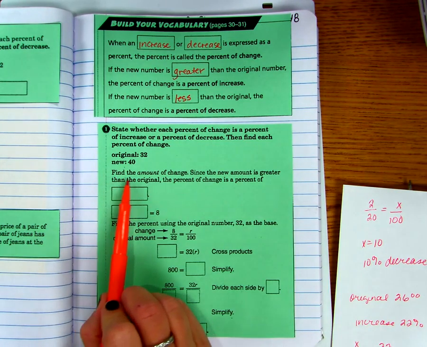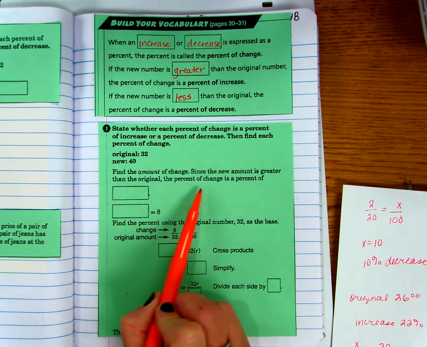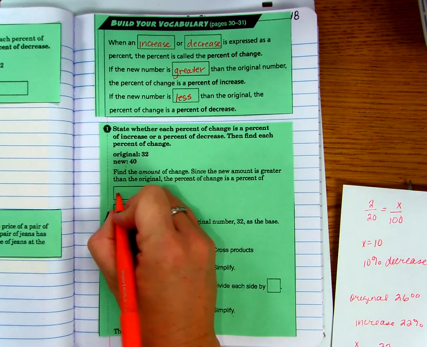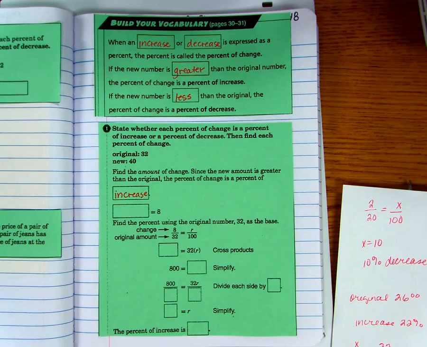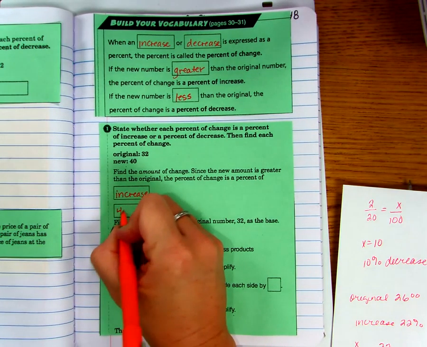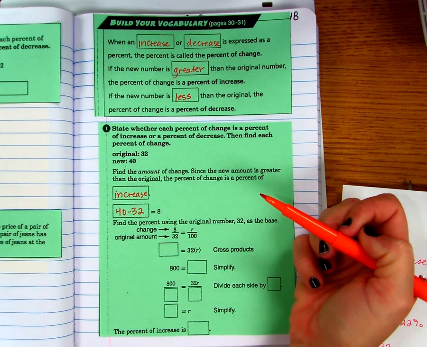So let's take a look. It says find the amount of change. Since the new number is greater than the original, the percent of change is a percent of increase. Okay, 40 minus 32 is 8. This is the difference between those two numbers.